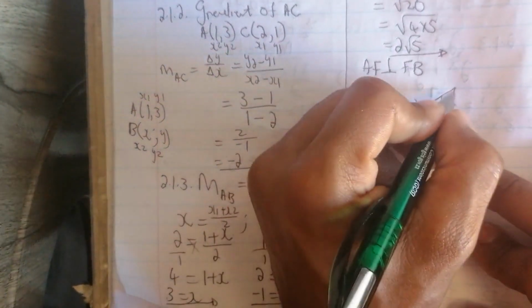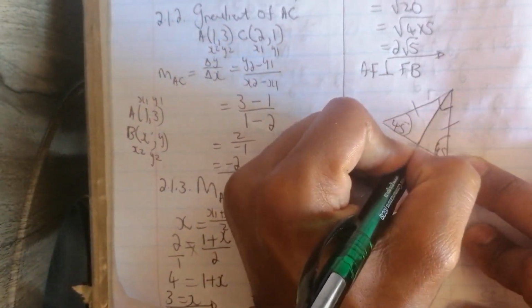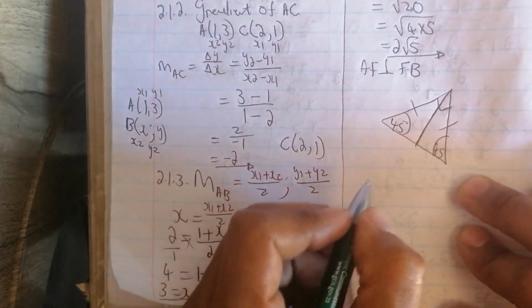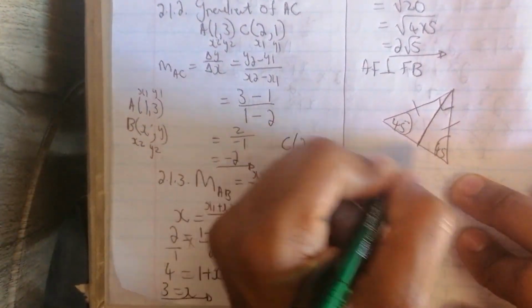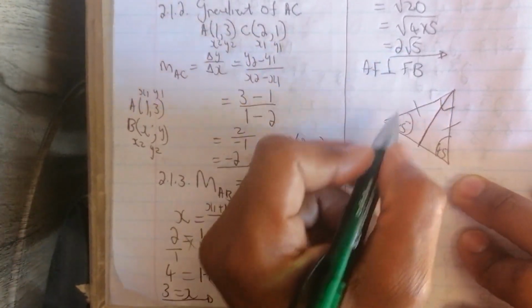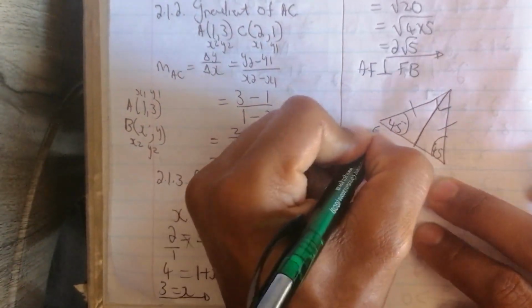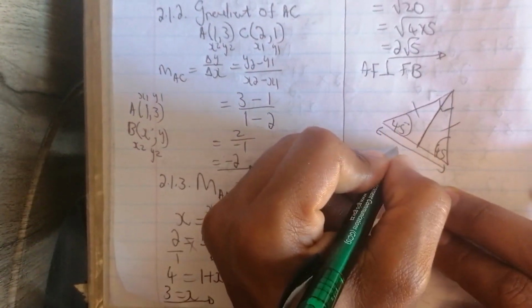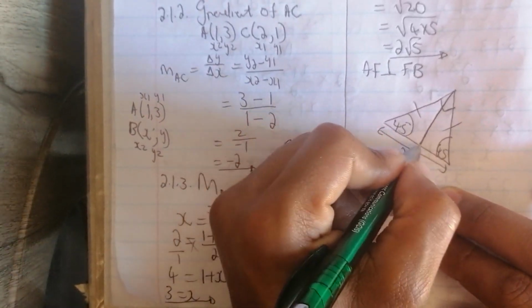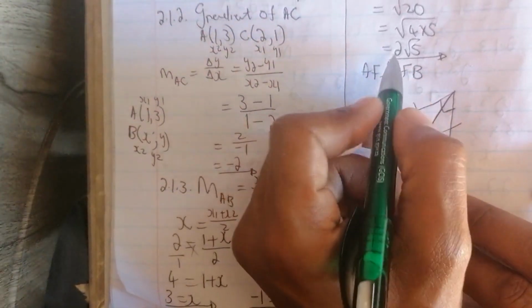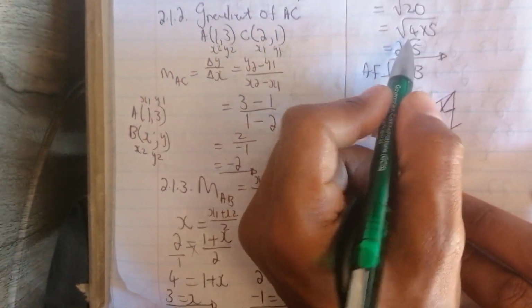Look what is happening. Remember, we did that, and by doing that, we have the distance here, which is 2 square root of 5. That is the entire distance here, which is 2 square root of 5. I can find the distance here and there by dividing this by 2.